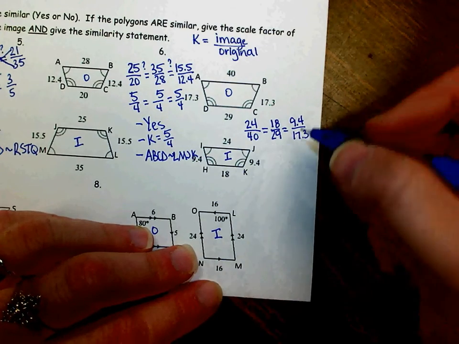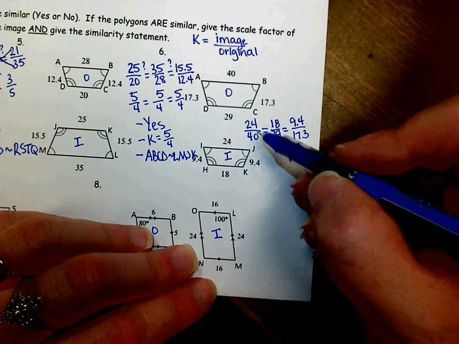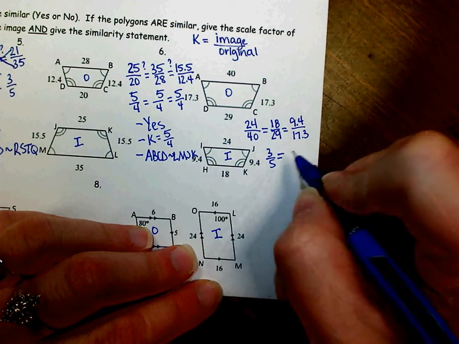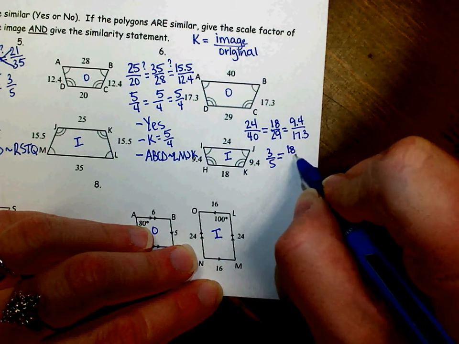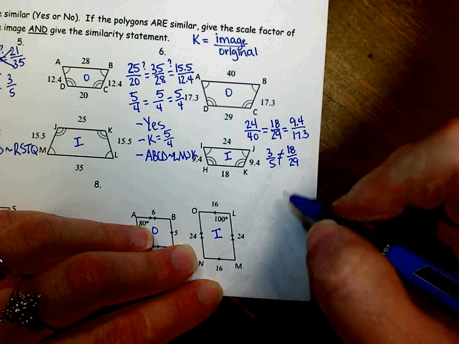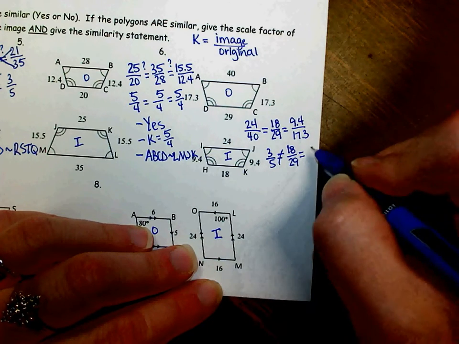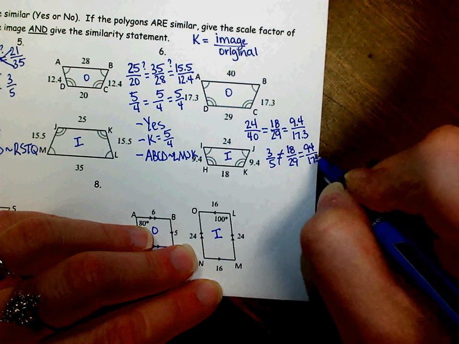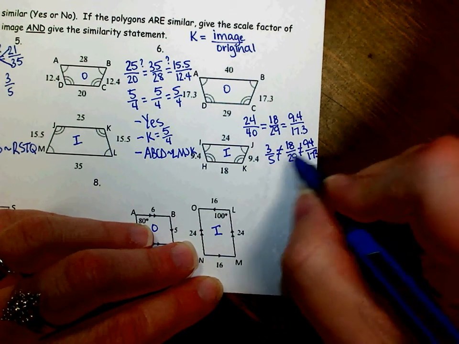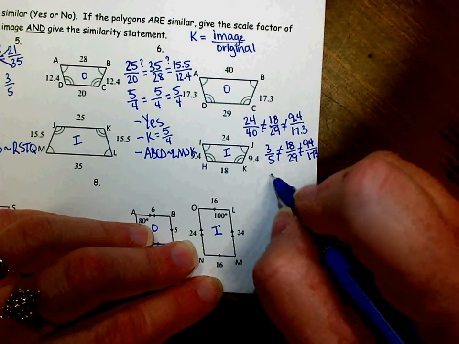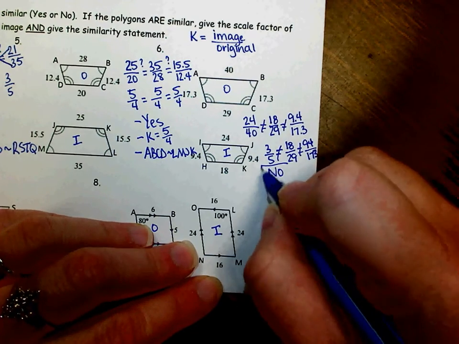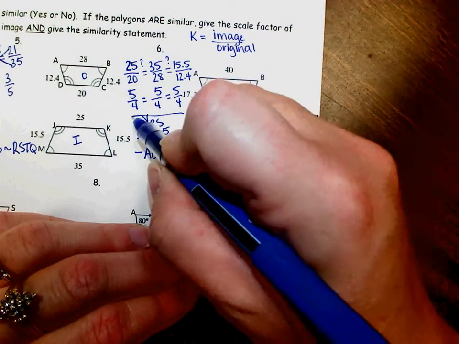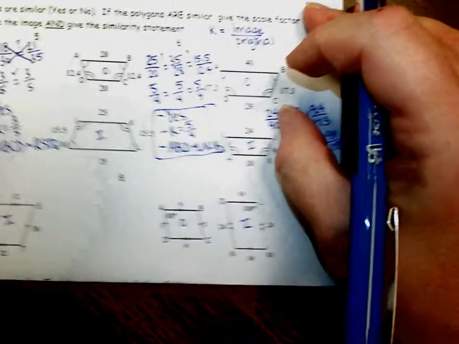When we get the reduced form of those ratios, 24/40 reduces to 3/5. 18 over 29 does not reduce. So I already know, since these are not equivalent, it really doesn't matter what the last ratio simplifies to, which is 94 over 73, because none of those are equivalent. And so since those are not equivalent ratios, these figures are not similar. So that's the only answer we give. We don't give a scale factor because there's not one. We don't give the similarity statement because they're not similar.